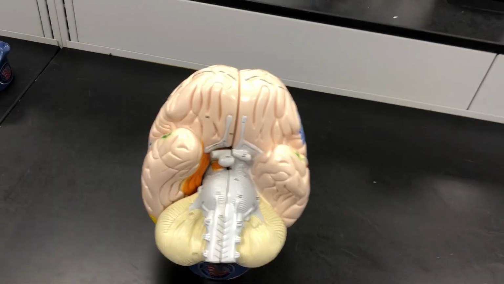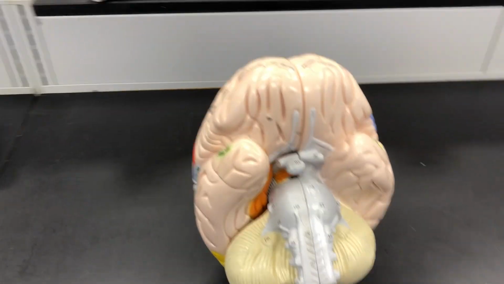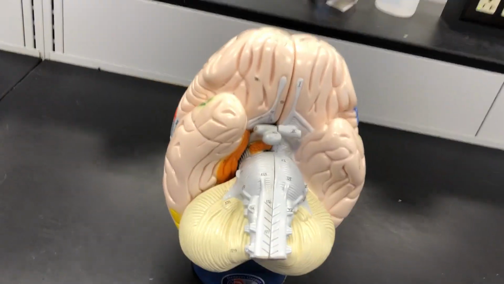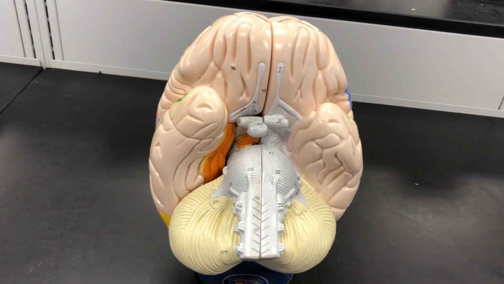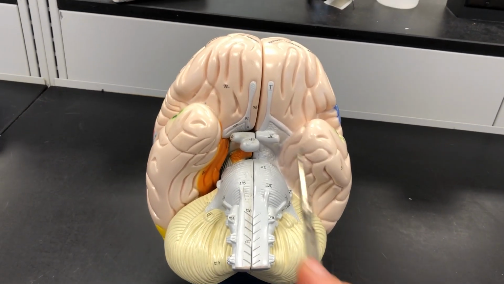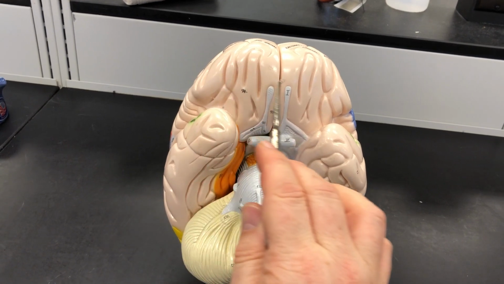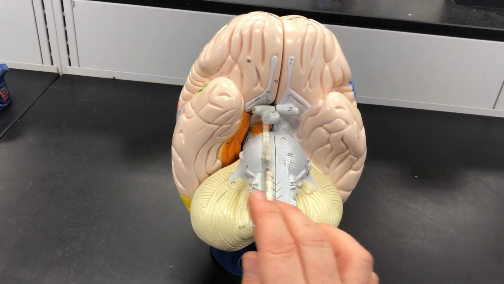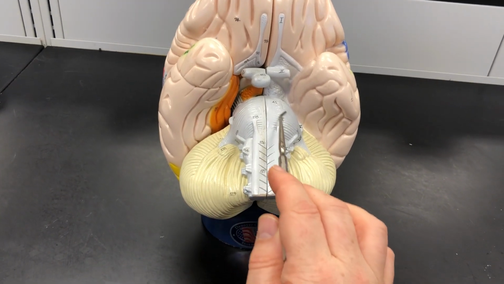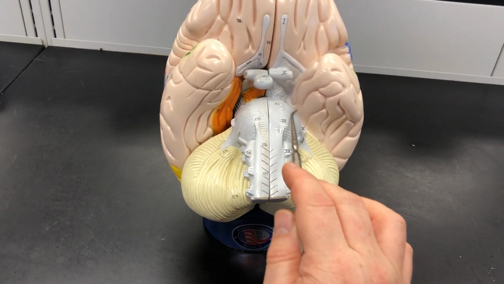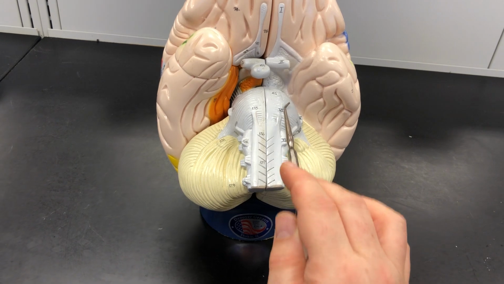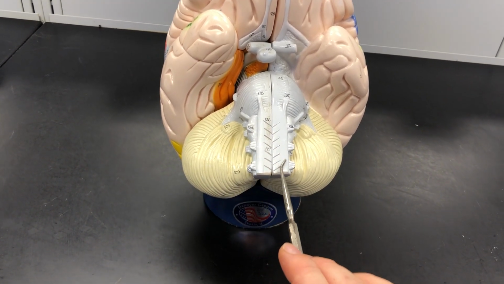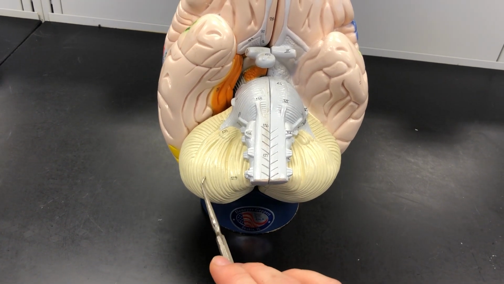And an inferior view of the same brain. We have the frontal lobe, temporal lobes. This large area right here is called the pons. This is the medulla oblongata. There's the cerebellum.